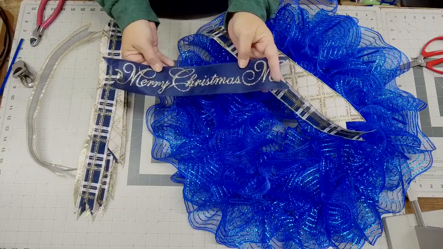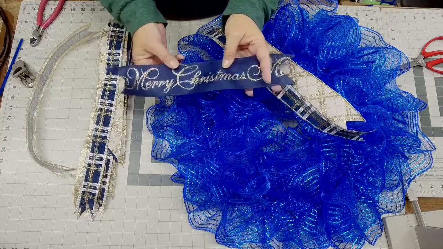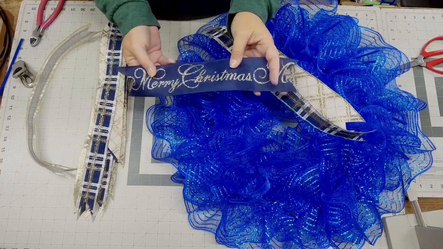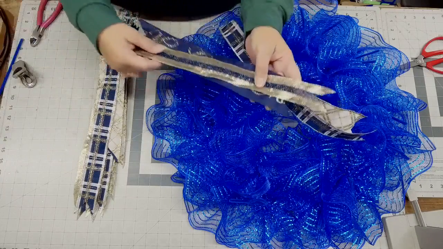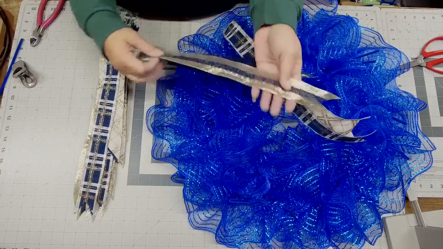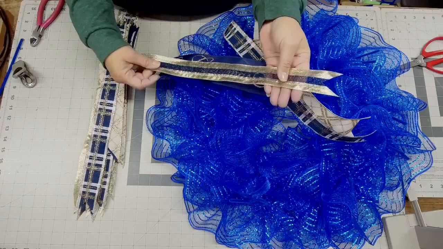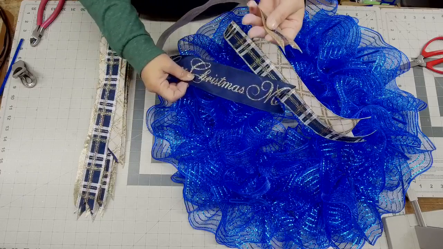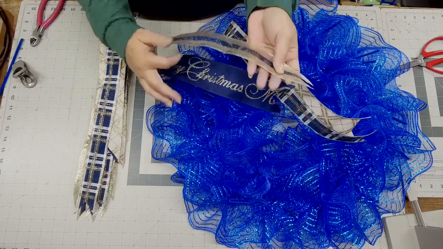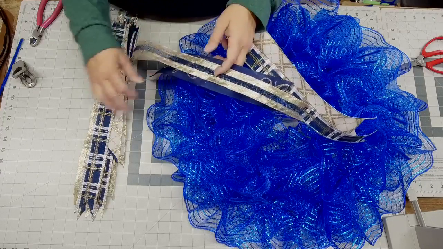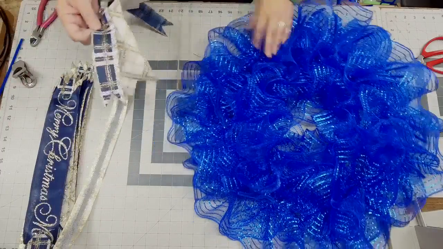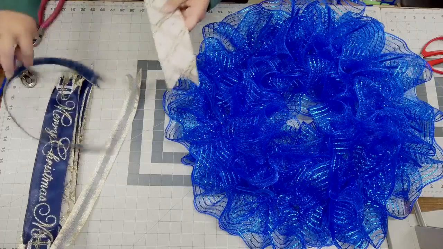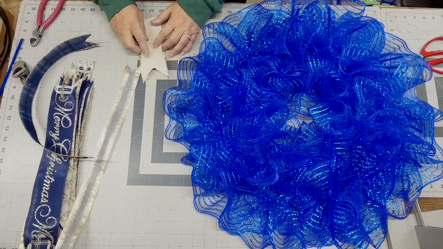This is a Merry Christmas on gold glitter on top of a navy. This is from Hobby Lobby, as well as this gold and blue right here. So again, 2.5 inch is 14-inch pieces. The 1.5 inches are cut to 19-inch, and we're going to alternate those all the way around the outside. So we're going to start with the ivory.